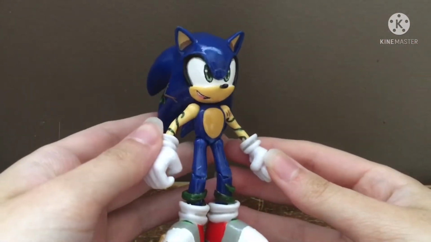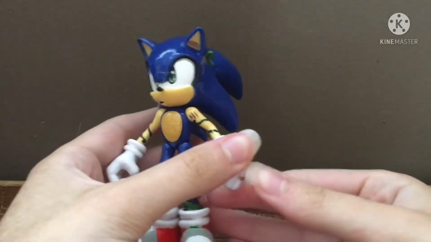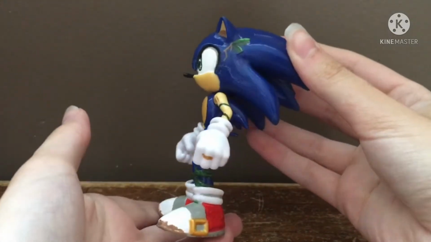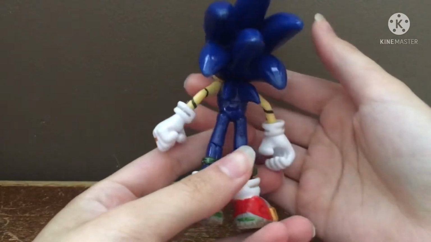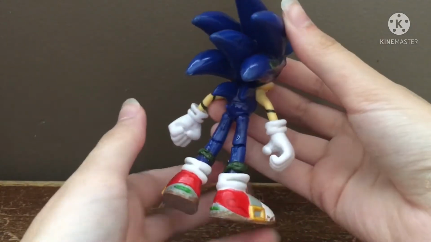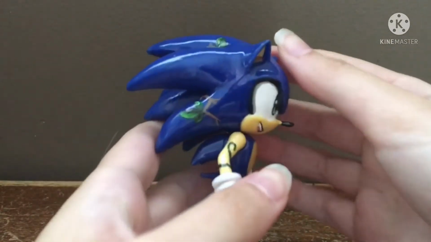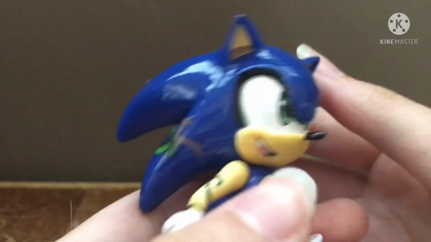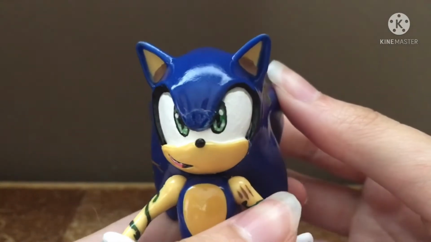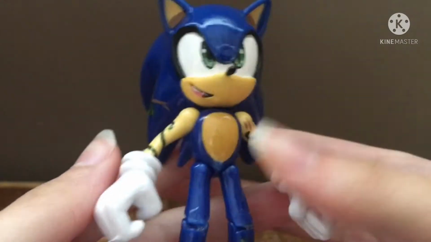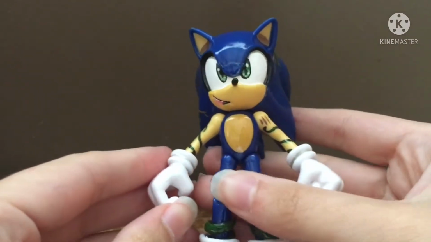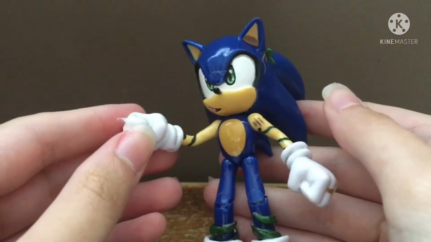Okay, now varnish time. So here is the finished project, and look at him, everyone. Look at him. He just looks super fantastic. Hands down, this would have to be my favorite custom so far. Not only is he an original design of mine, drawn first on my computer as a concept and then finally made as a figure. Oh my gosh, I just really love him.